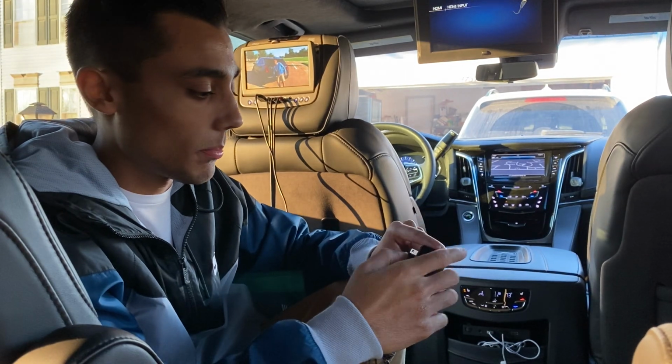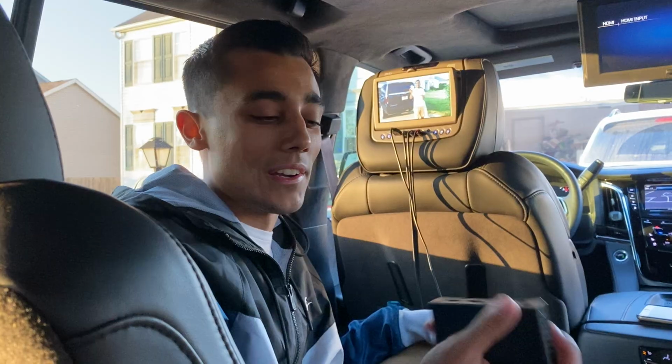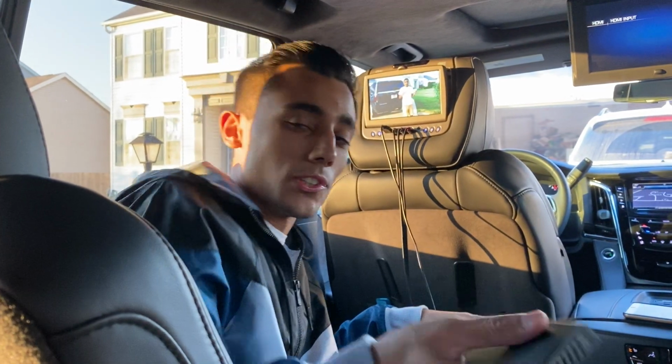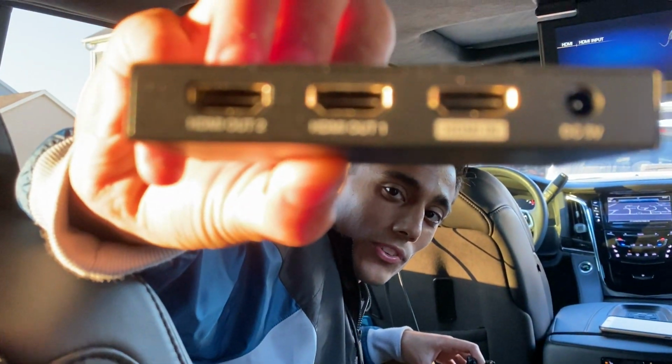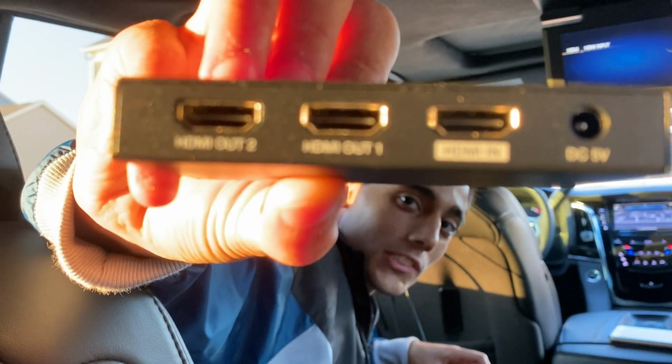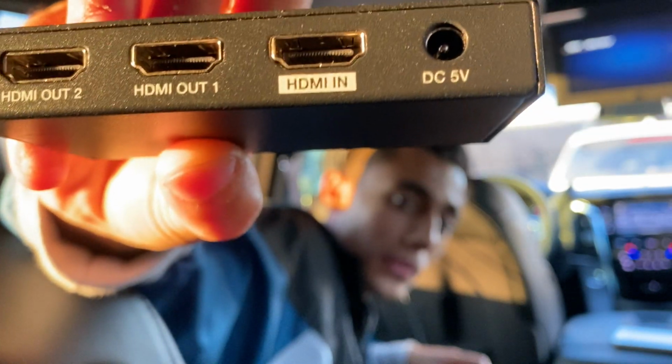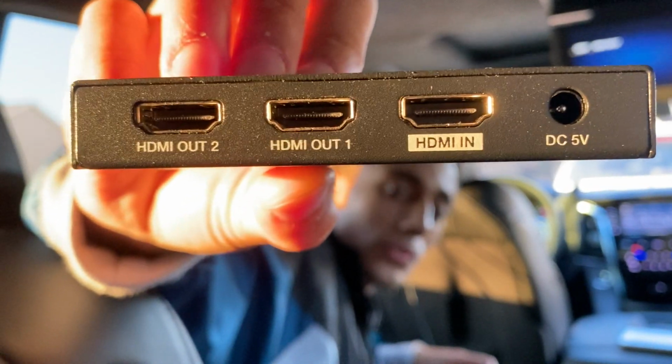Oh geez, this got bent. This little wall adapter piece. All right, so real quick, I just want to show you guys what we're working with up close. Can they see that? There's one HDMI in and two HDMIs out, just for people that are going to end up asking questions.